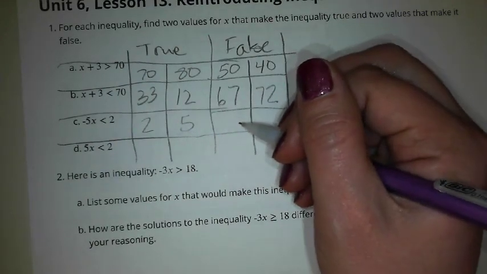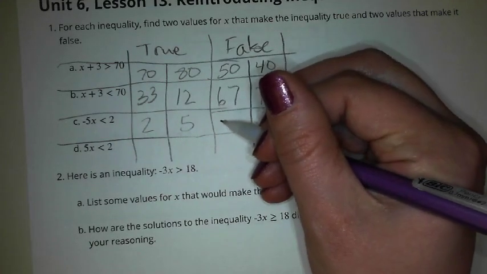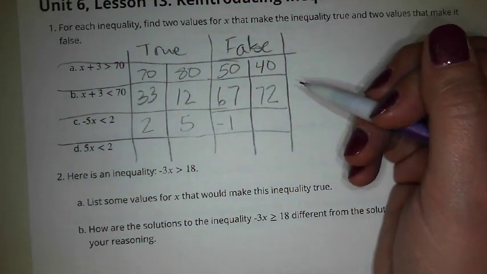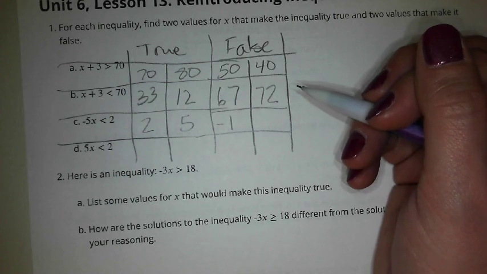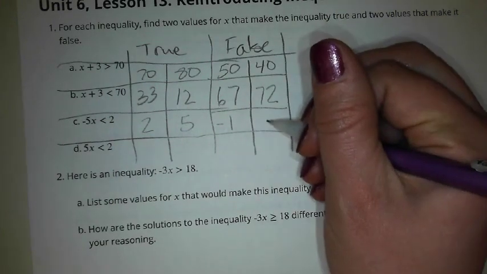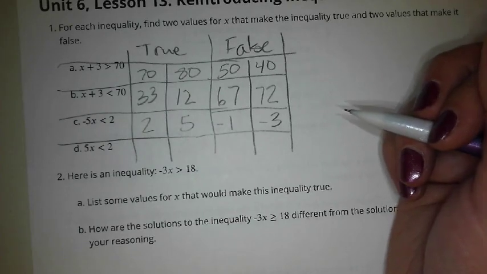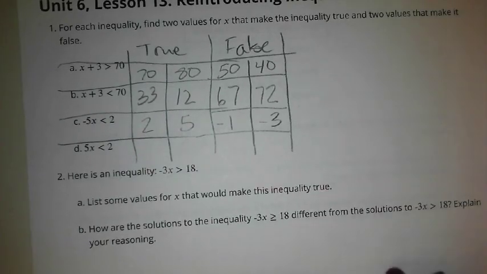Now we need to make it false. In order to make this false, I'm going to have to multiply by a negative. So let's do negative 1. Negative 5 times negative 1 is a positive 5, and that is definitely not less than 2. Let's do negative 3. Negative 5 times negative 3 is a positive 15, and that is not less than 2.